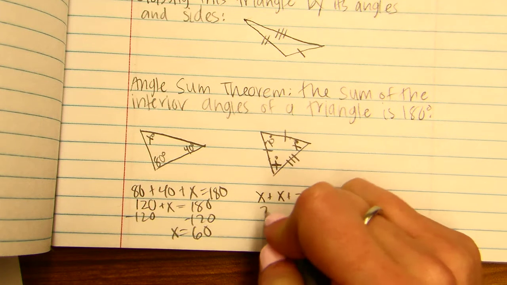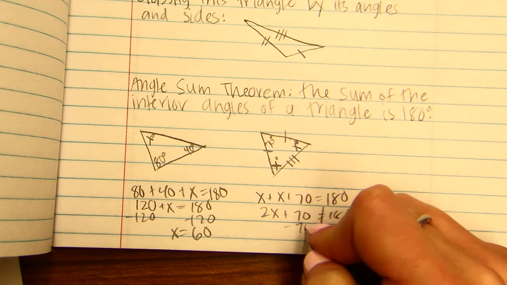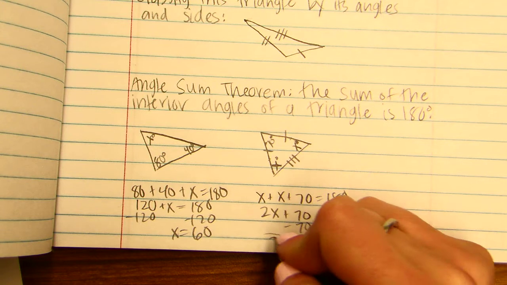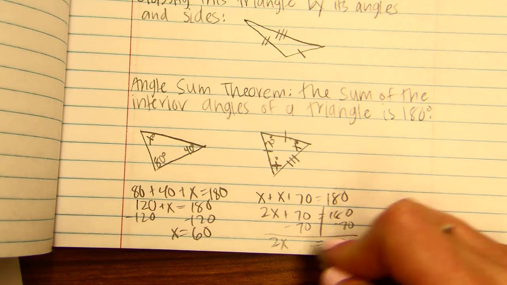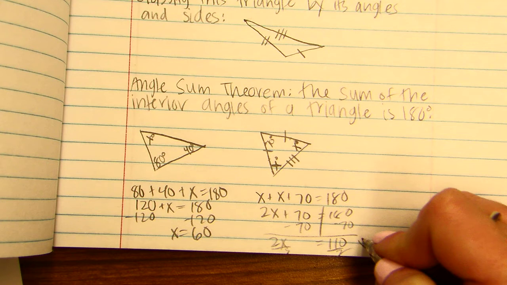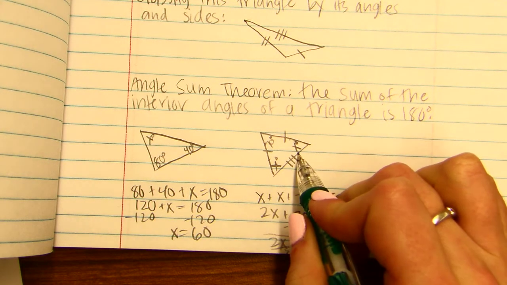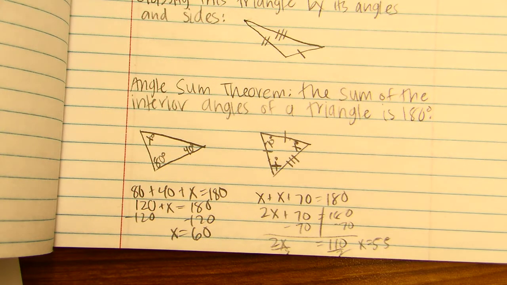x plus x is 2x, so I have 2x plus 70 equals 180. Subtract 70, so I have 2x equals 110. Divide by 2. So x has to equal 55. So both of these two angles are 55 degrees.